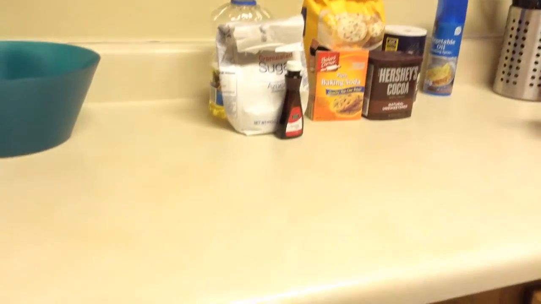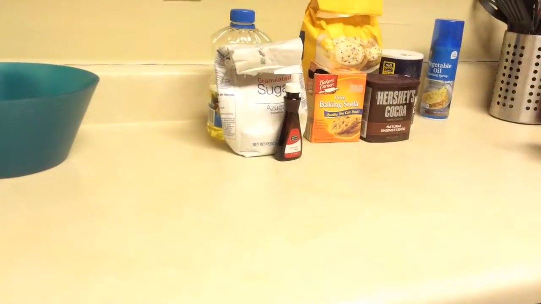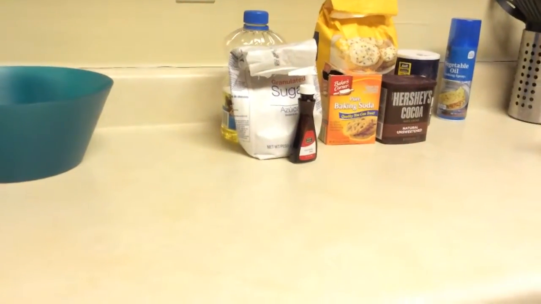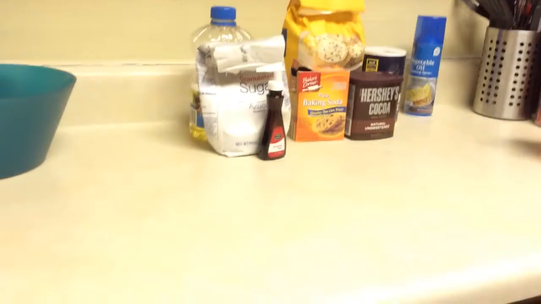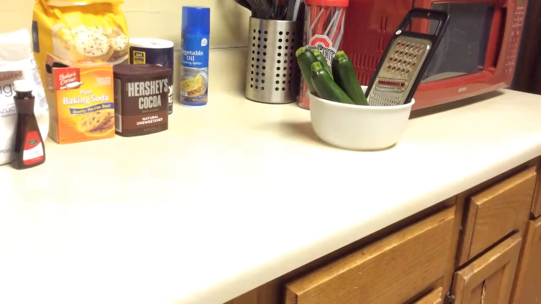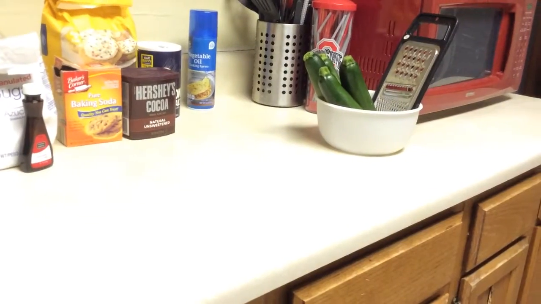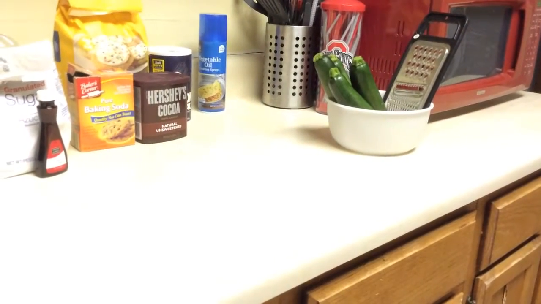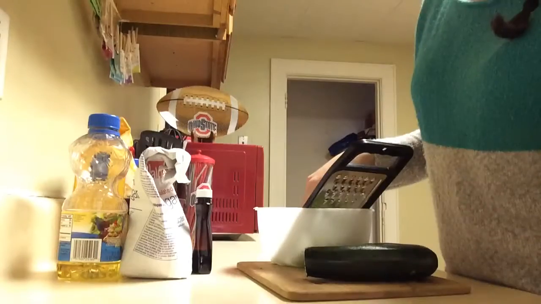And I ensured that my workspace was clean as I used a disinfectant, and I just did a couple of wipe downs to make sure that any bacteria that may have been on the counter was gone. And I also rinsed my zucchini with soap and water, and I just put them in a bowl so that they're not rolling around and possibly touching something that may be contaminated.